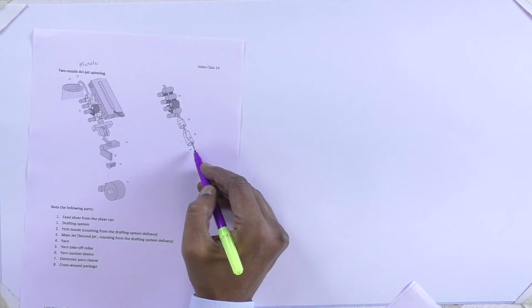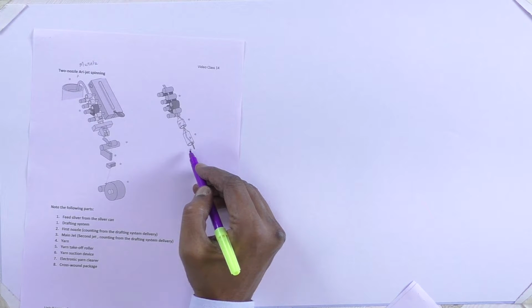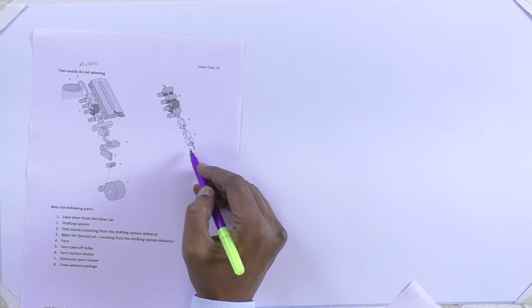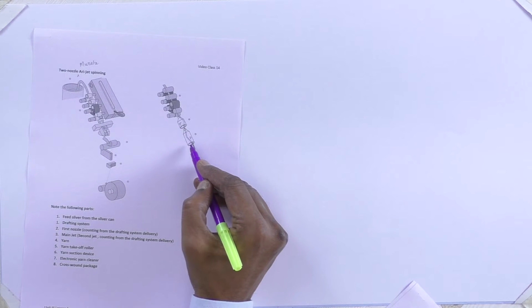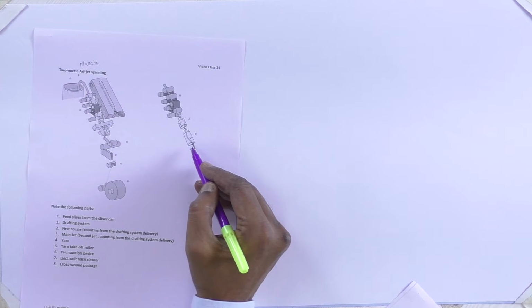The edge fibers, on the other hand, which had no twist or low twist or even twist in the opposite direction, get twisted in the opposite direction. The twist generated in the edge fibers binds the core parallel fibers, thus creating a coherent yarn. Already we have seen the principle and how this principle is implemented with the help of two nozzles.